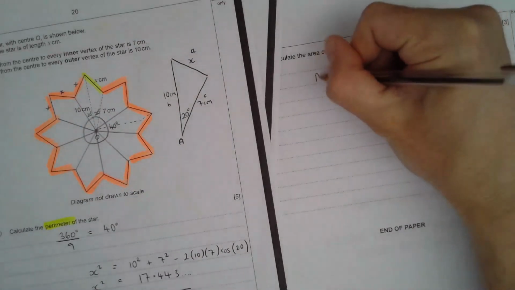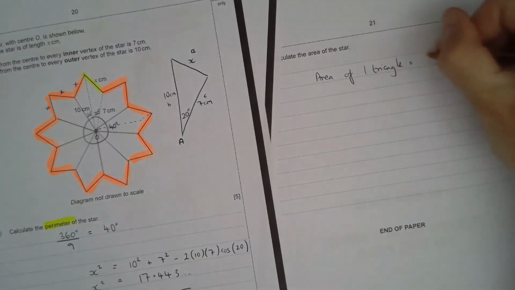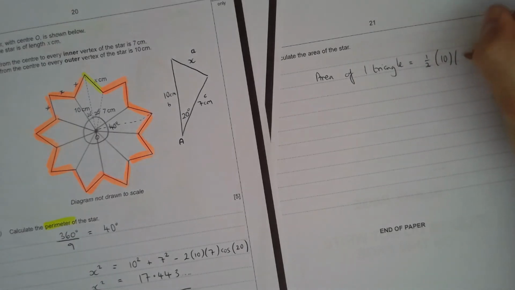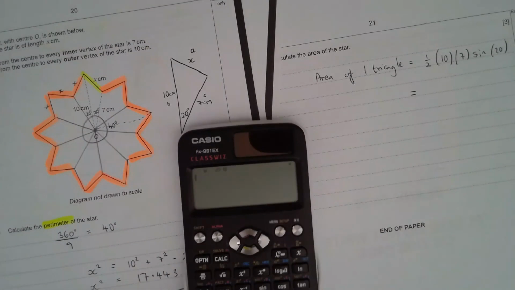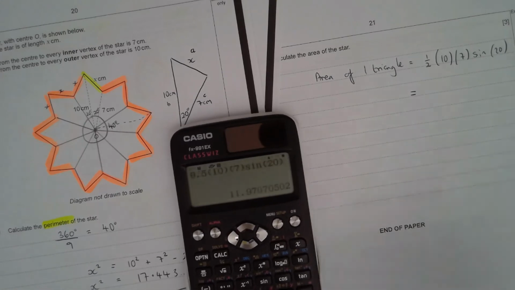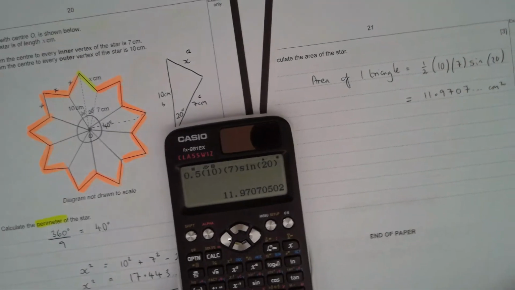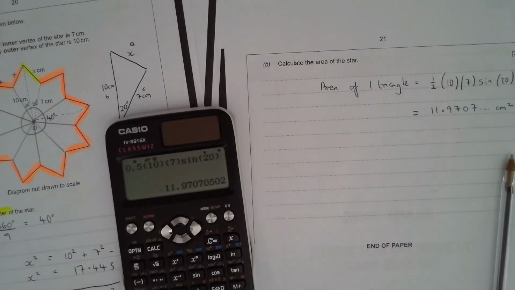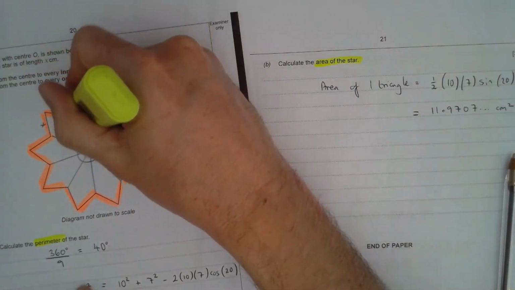So, I'm going to say area of one triangle is equal to a half of 10 times 7 sine 20. Okay? So 0.5 brackets 10 brackets 7 sine 20 gives me an answer of 11.9707 blah blah blah. Now you'll notice I haven't rounded it because I haven't finished. I'm asked to work out the area of the star, the whole area. Well, I've just found the area of just this one sliver here.